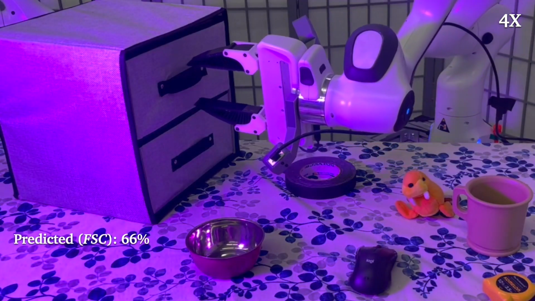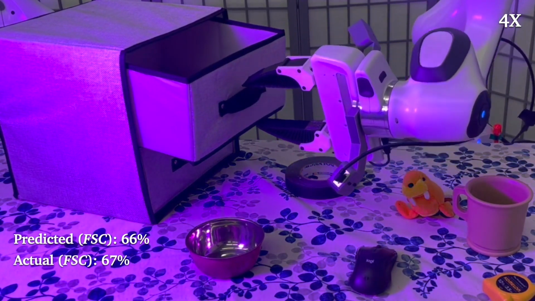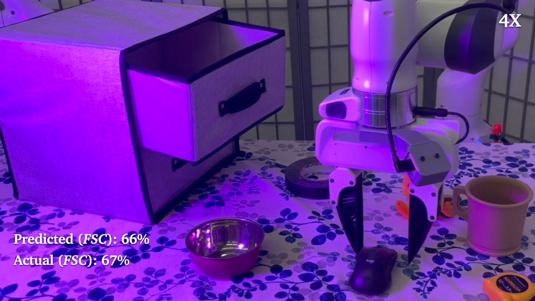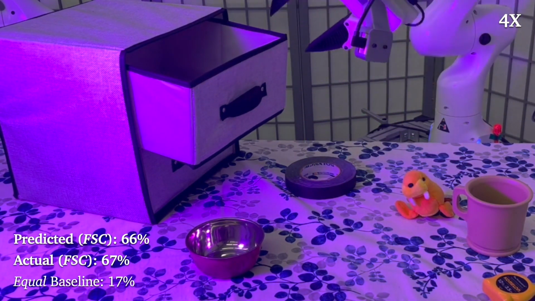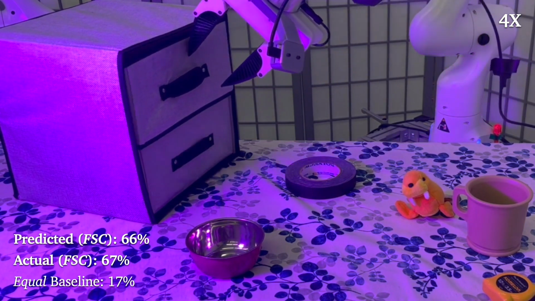For example, in the put mouse in drawer task, the predicted performance of our method is 66%, closely matching the actual policy performance trained on the extra data collected using our method. Meanwhile, our method beats the equal baseline by a large margin.